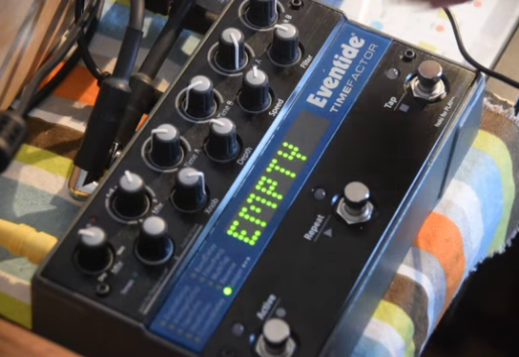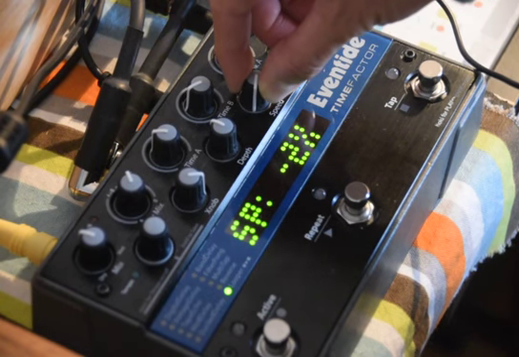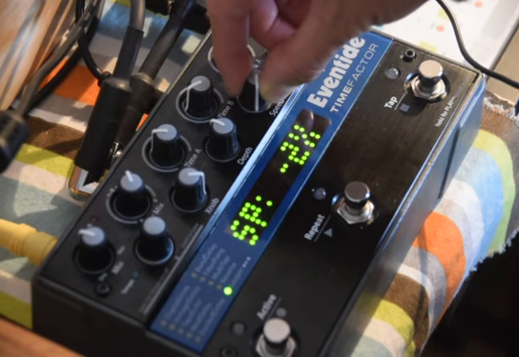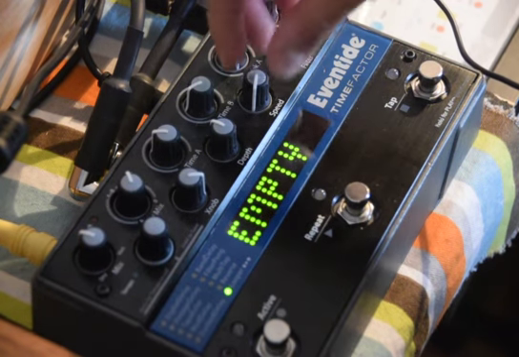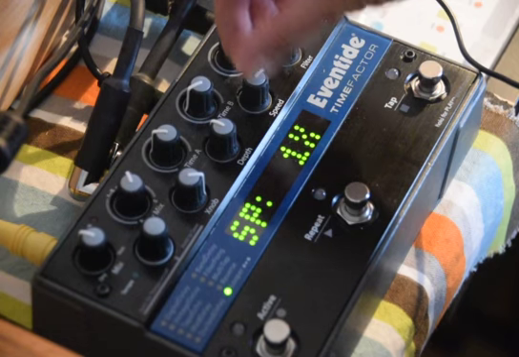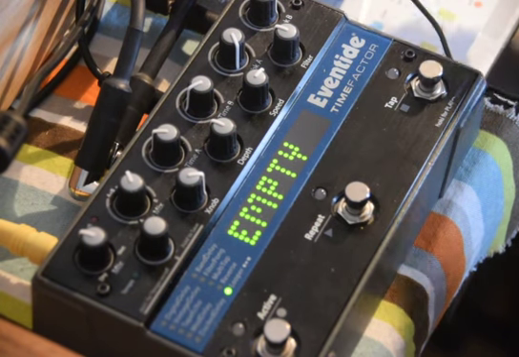Now, if you turn the knob counterclockwise, you can sample in negative speeds, which means that when you play back, the loop's going to play back in reverse. So I'm just going to set the sampling speed at 1 time. It's going to give me a maximum of 12 seconds.